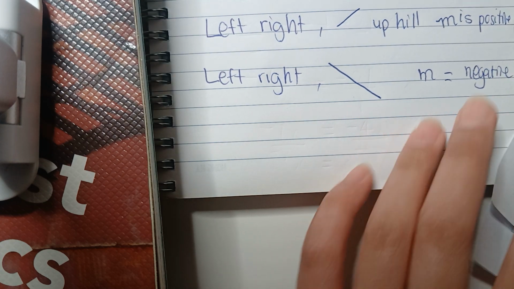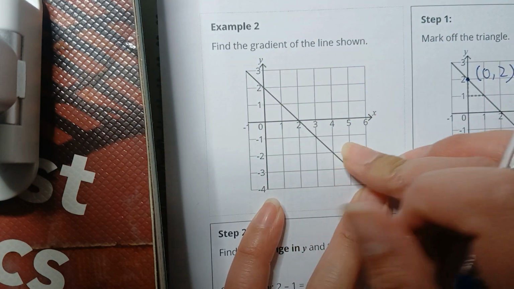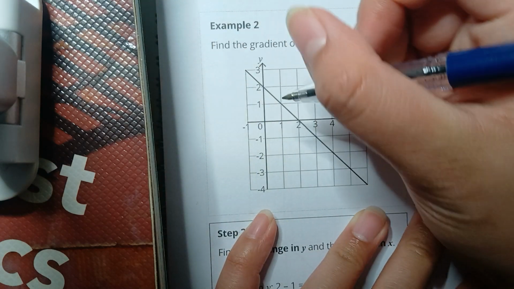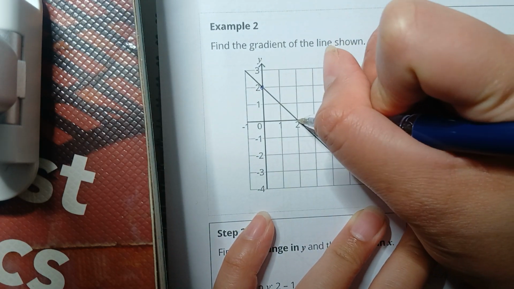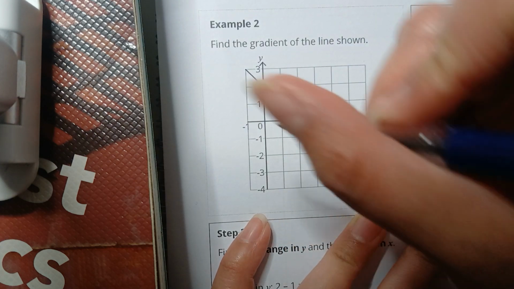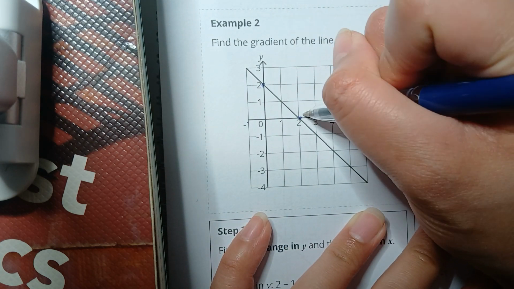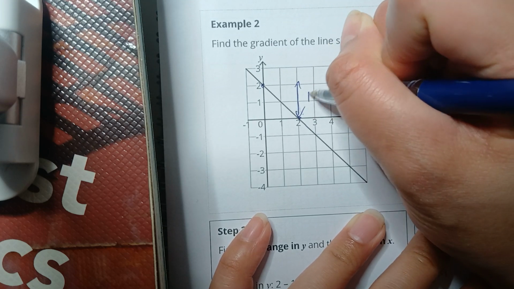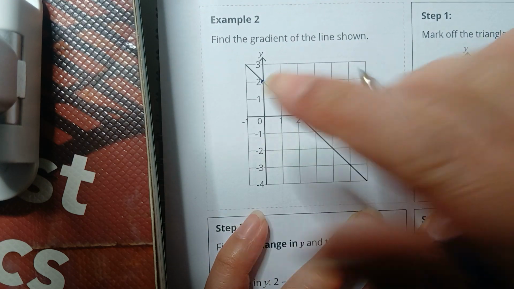All right, let's have a look at Example 2. How would I solve this? They ask me to find the gradient of the line shown. So the first step, if they give me the graph already, I can pick any 2 points on the line, this one and that one. Look for rise. From here to this point, I have to rise how many units? Count with me, 1, 2, so rise will be equal to 2 units.